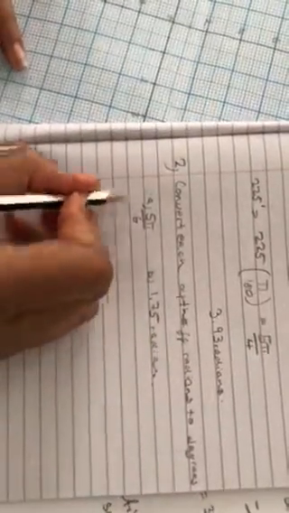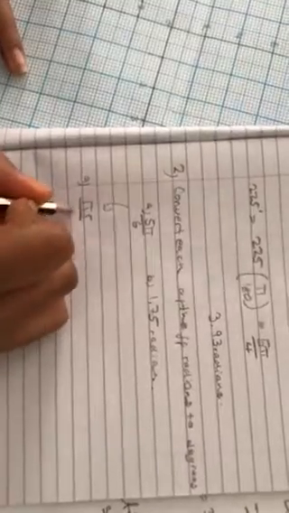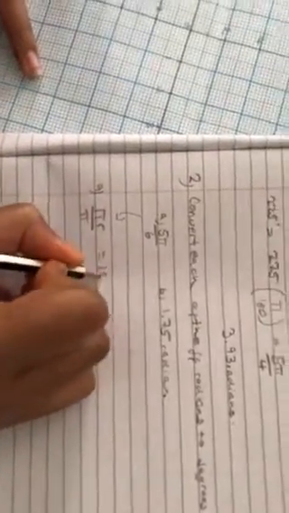So this is for the A. 1 radian is equal to 180 over pi.